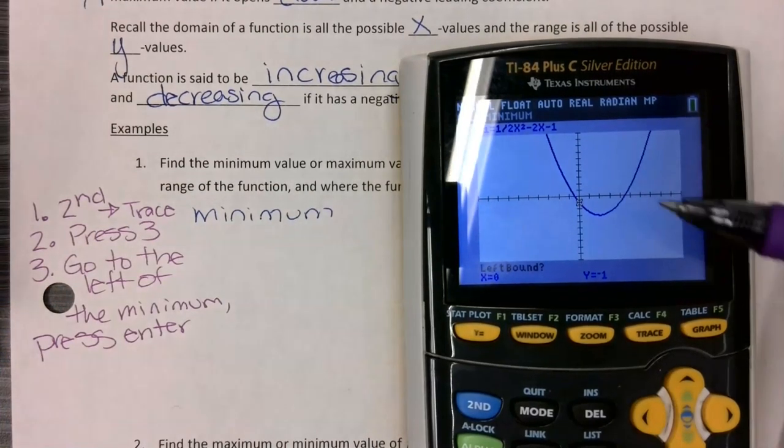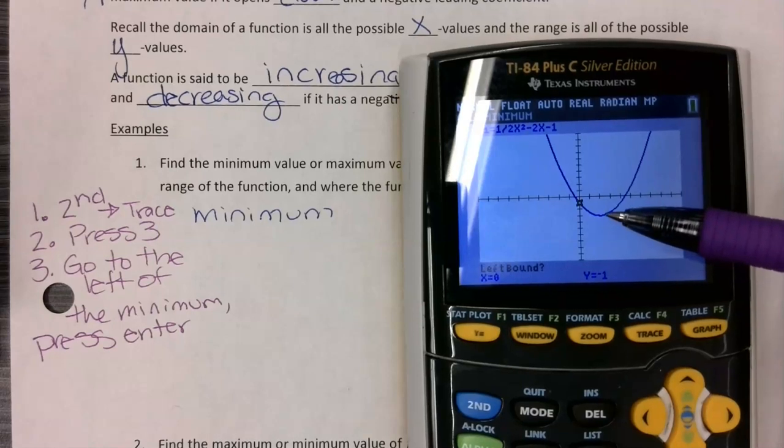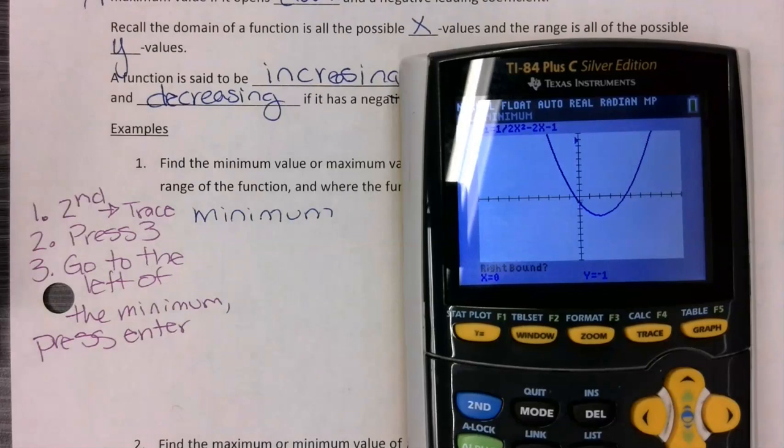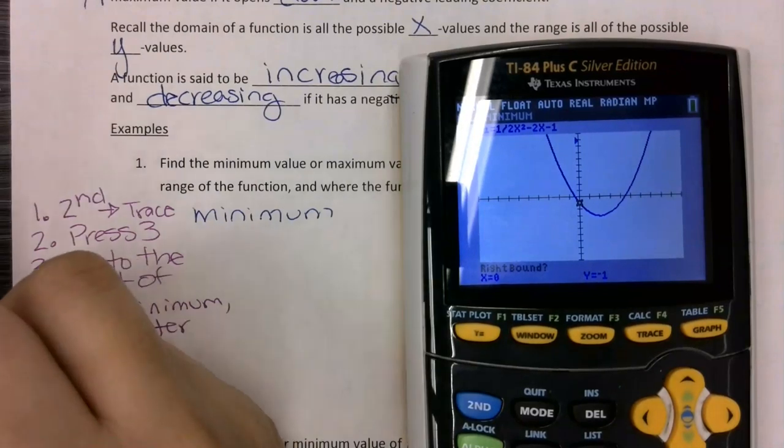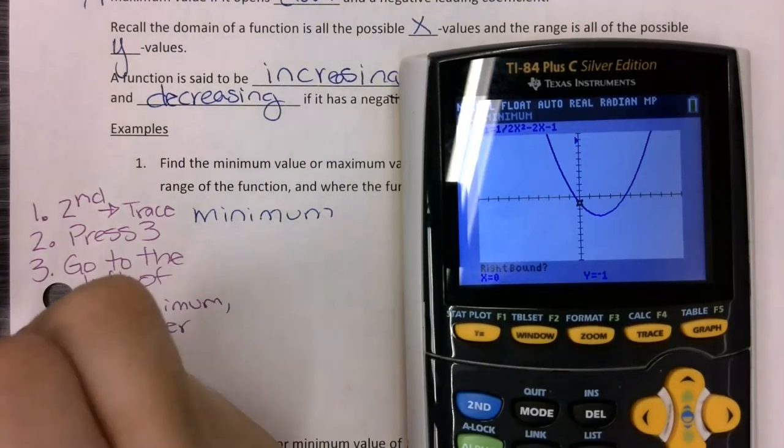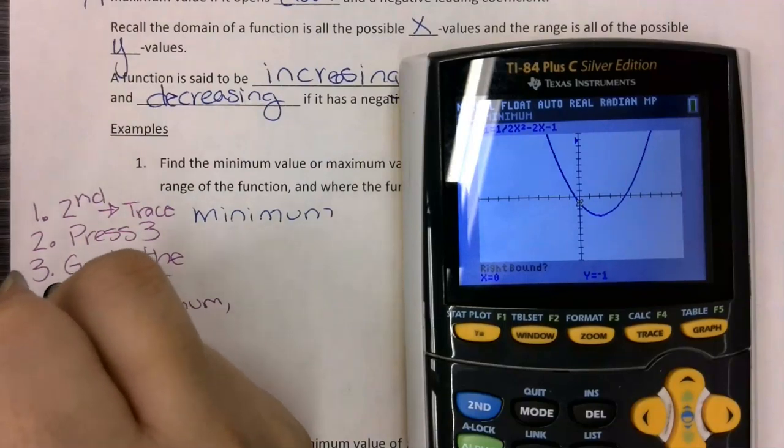So, look, my minimum is right here, right? Is my black dot to the left of that? Yes, so then I would press enter. Then my next step is to go to the right of the minimum and press enter twice.